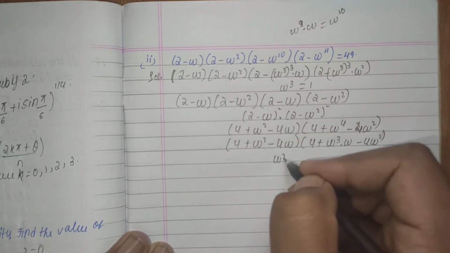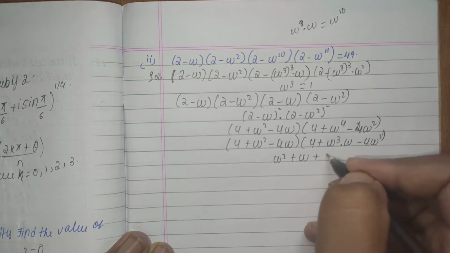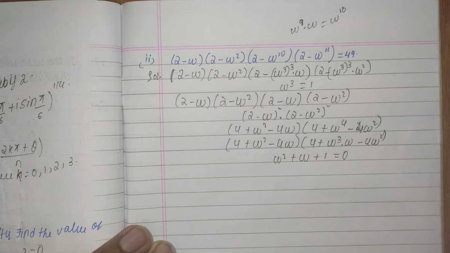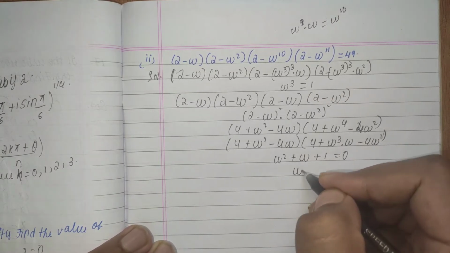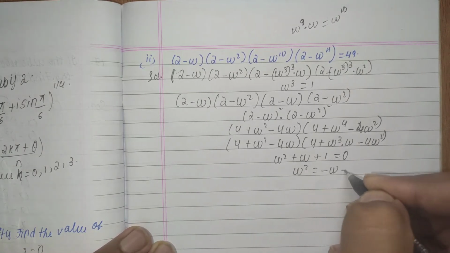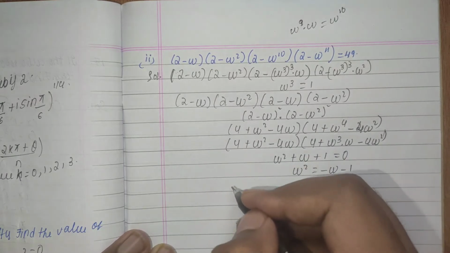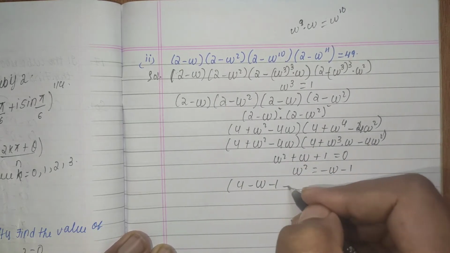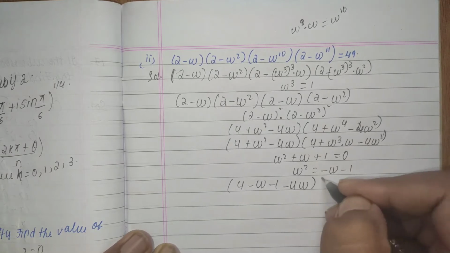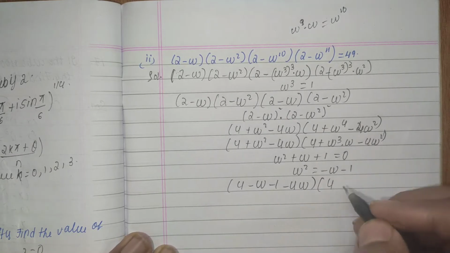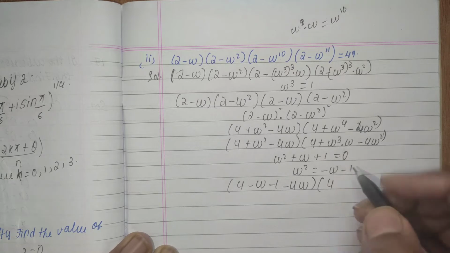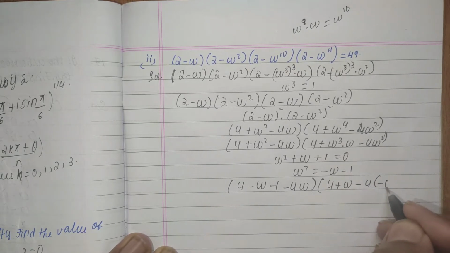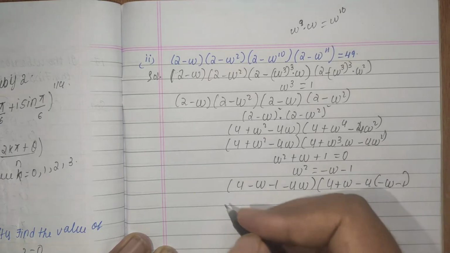As we know that omega square plus omega plus 1 equals 0, the value of omega square is minus omega minus 1. Substitute in this. 4 minus omega minus 1 minus 4 omega into 4. The value of omega cube is 1. So omega minus 4 into minus omega minus 1.